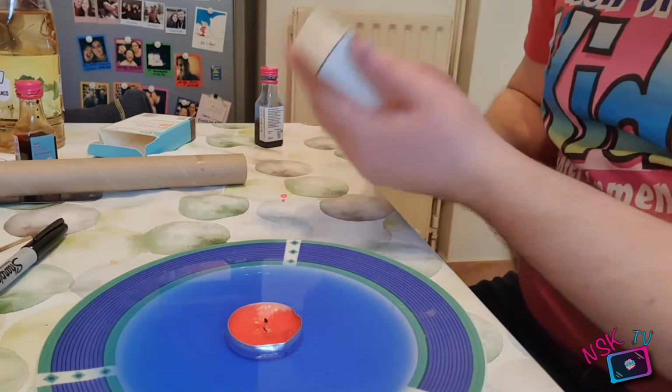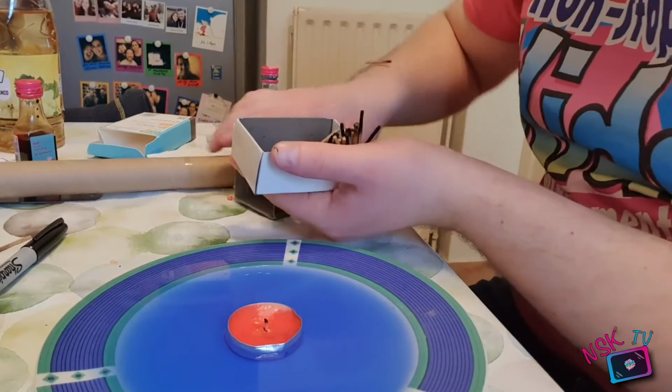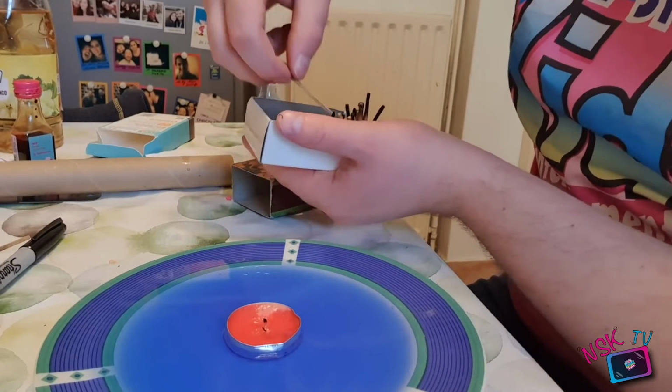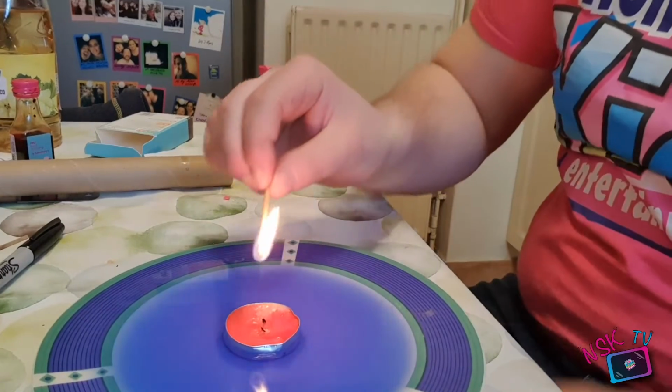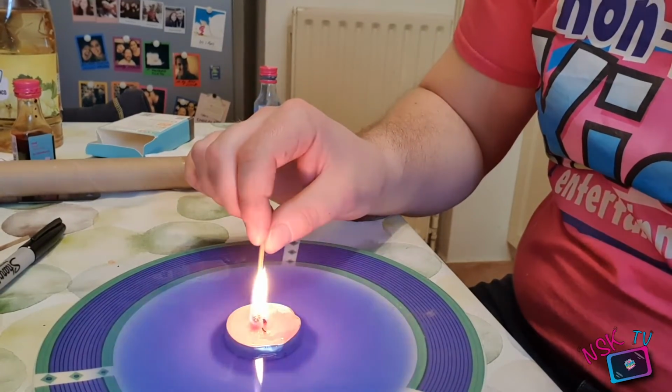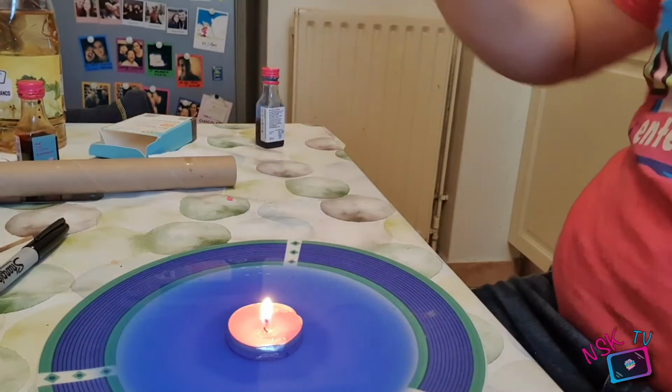It will actually float a little bit on the water because the wax is less dense than the water, which means it floats. Now for some reason, light it. Now if you're going to do this, get an adult to do this, get an adult to light the candle for you. There we go.